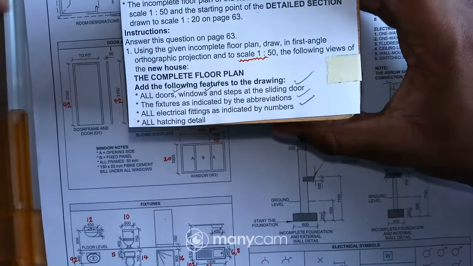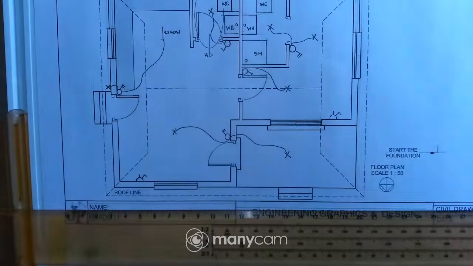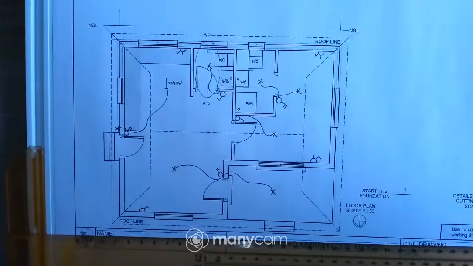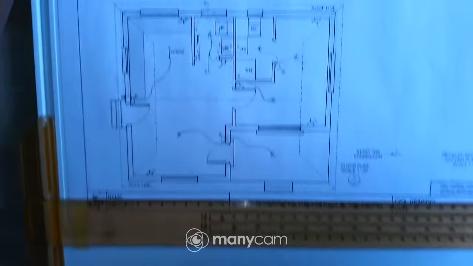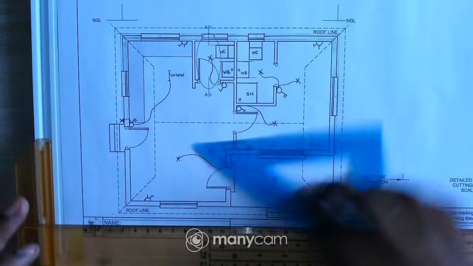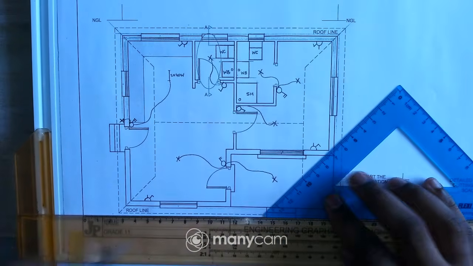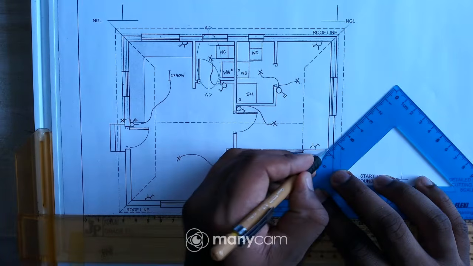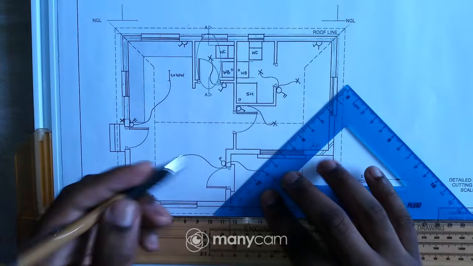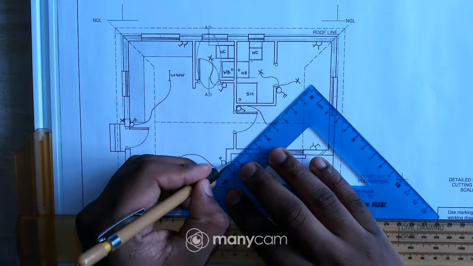Then now I'm left with the hatching. So obviously from this floor plan, what needs to be hatched here is the walls. Other than that, I'm done with the floor plan. So obviously I'll have to hatch this floor plan. You have to use your 45-degree set square. So just hatch the walls like that.